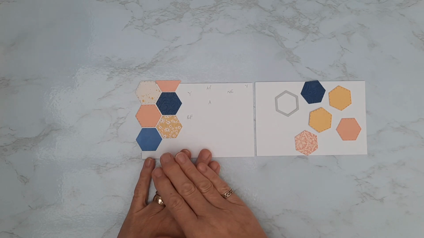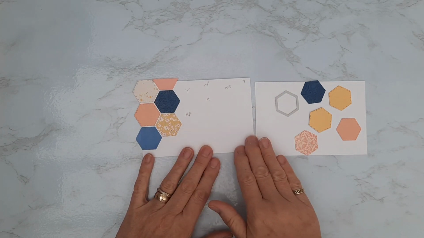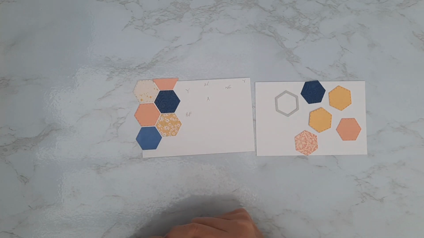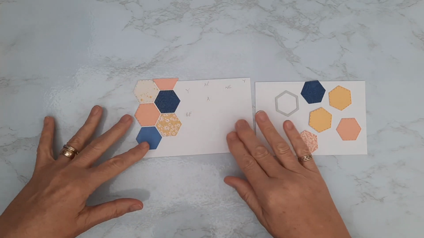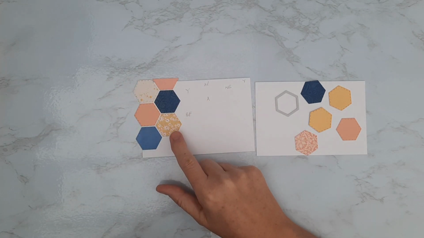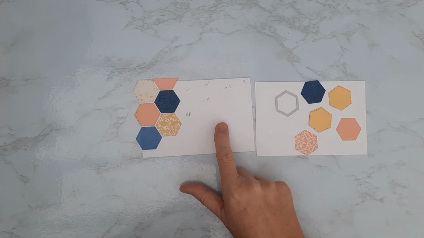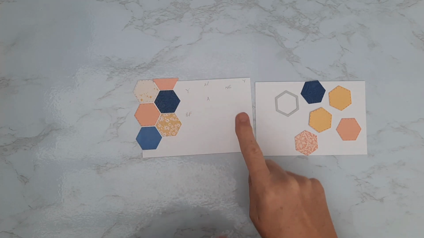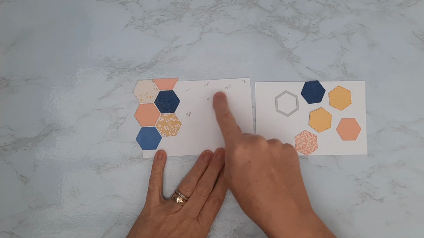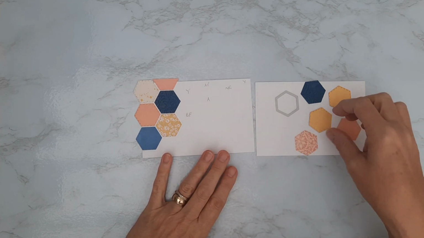And then what I did was lay all this out so that I had an idea, and I would recommend that you do this. You lay it all out dry, because it can get a bit tricky about whether you're going to have colours next to each other or whether you want to try and separate them out. So lay it all out dry, and then what I've done is I've just made a little bit of a key.